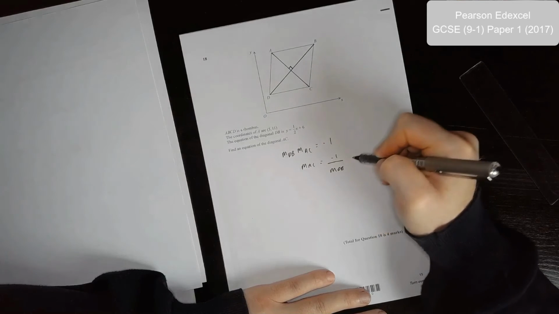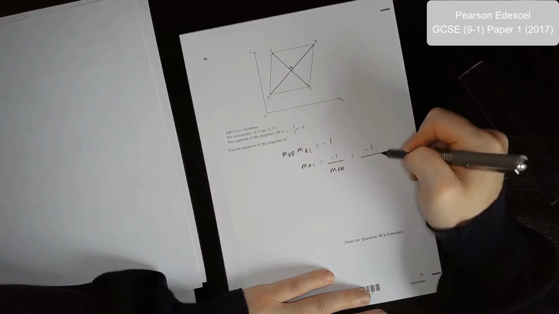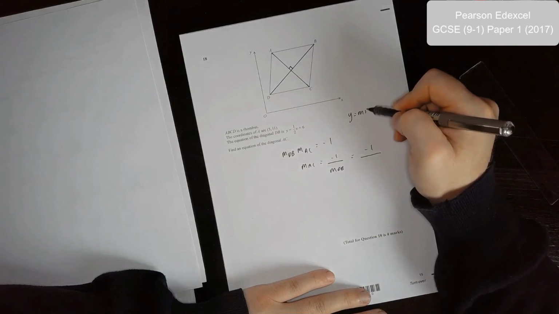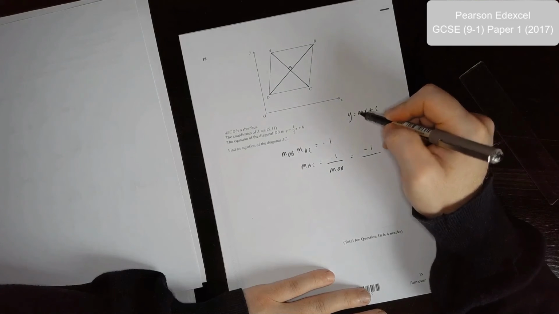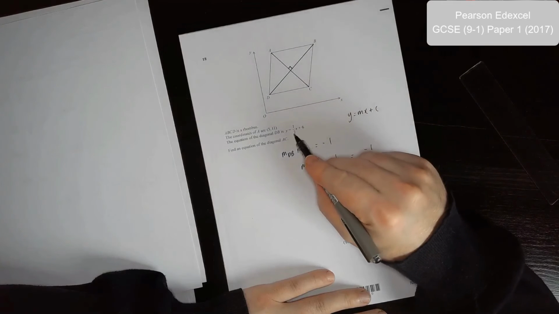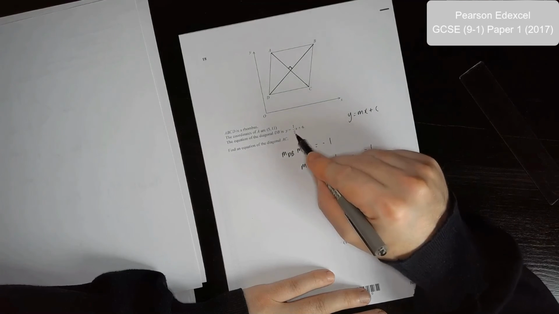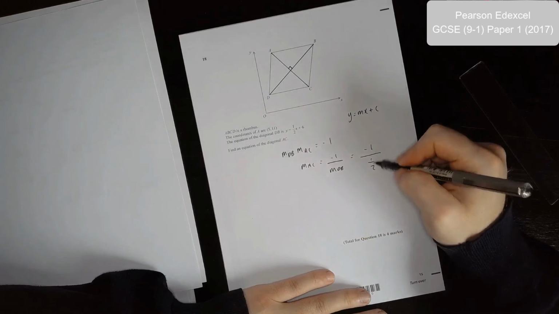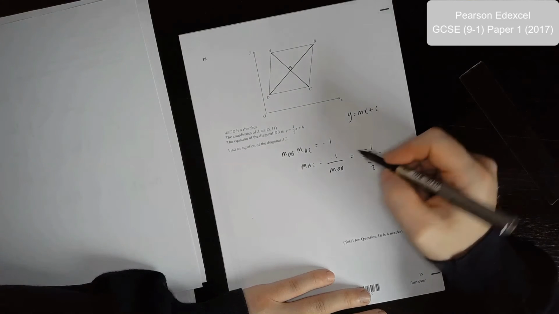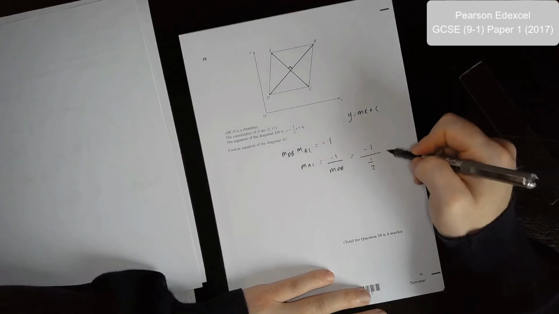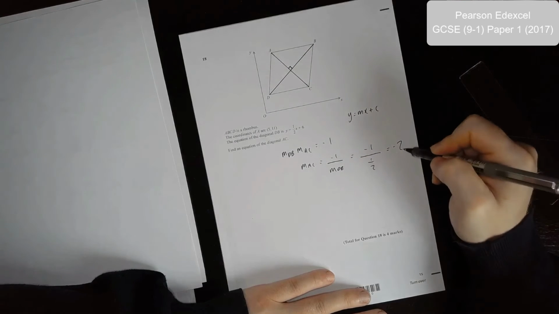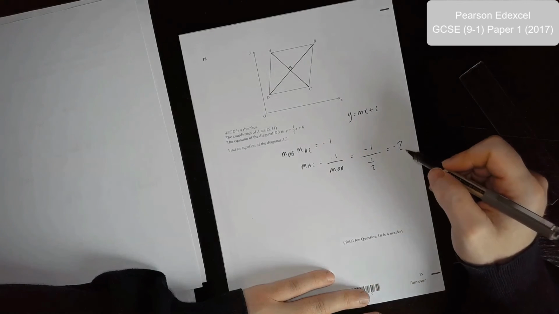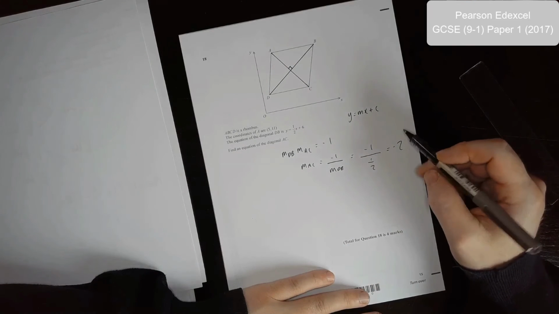MAC equals -1/MDB, and the gradient of DB, y equals mx plus c, is the equation of a straight line, and m is the number in front of x, so m is 1/2 for DB. 1 over 1/2 is 2. Put the minus sign back in and you get -2. So the gradient of AC is -2. Then we just need to find the y-intercept.